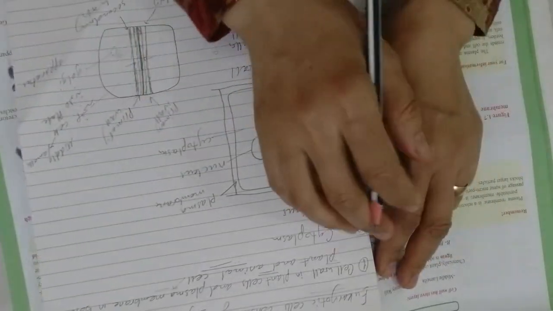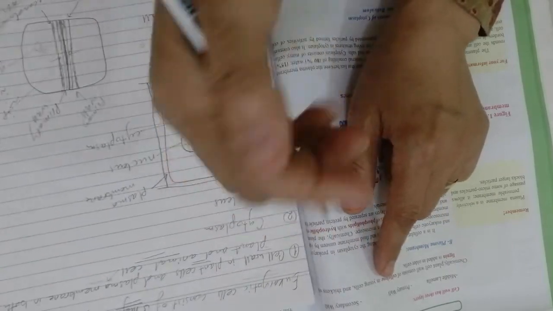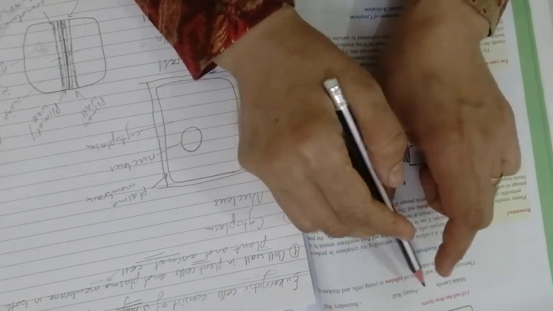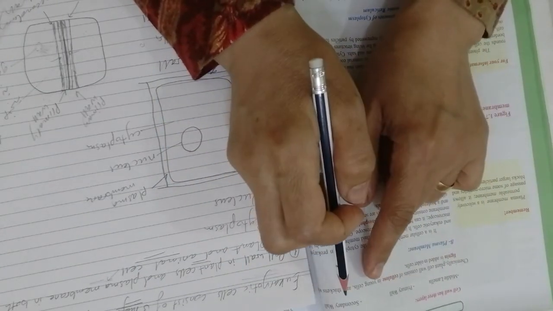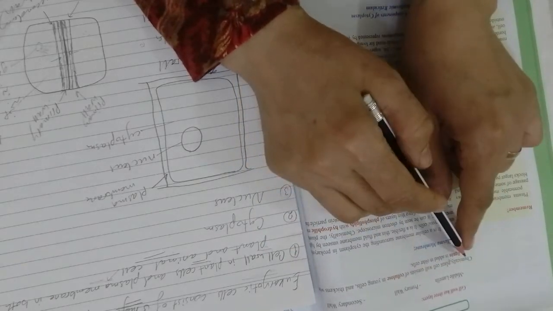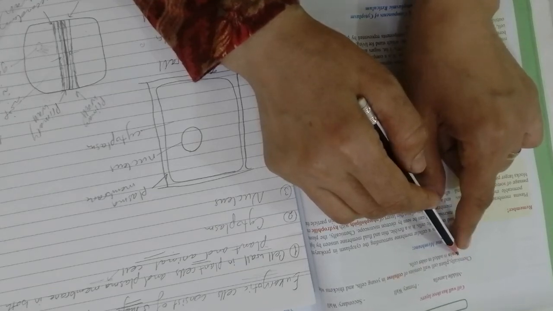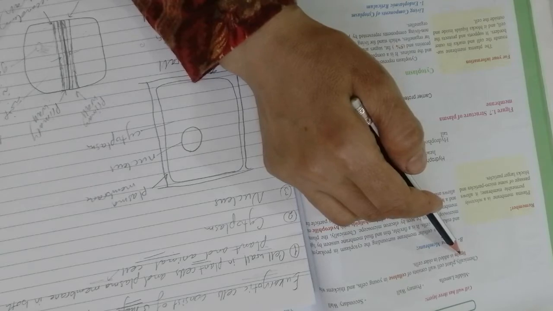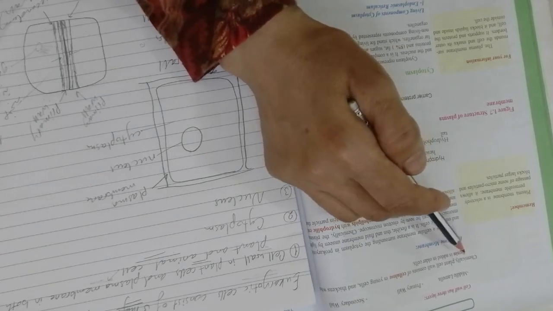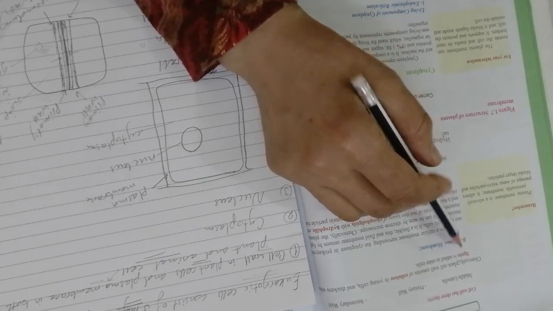Now, if the question was about the layers that the cell wall is composed of, I will say these 3 layers. But if he wants to know what the cell wall is chemically composed of, the chemical components, the answer will be different.